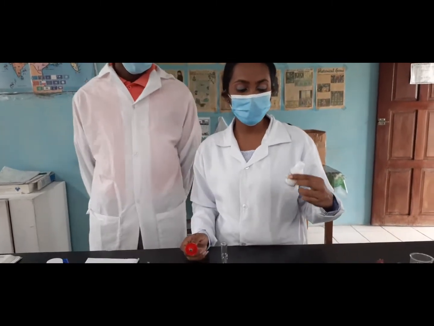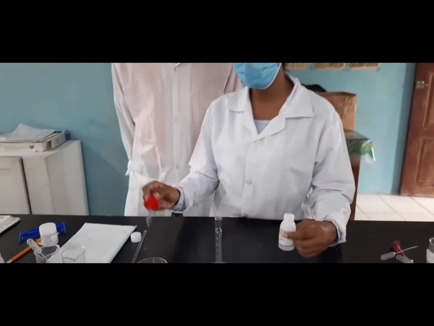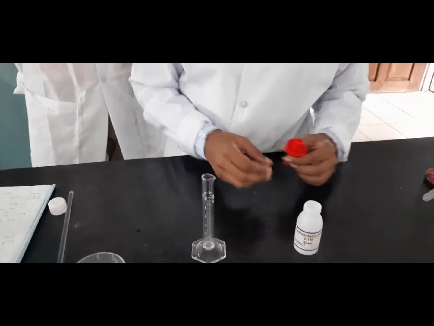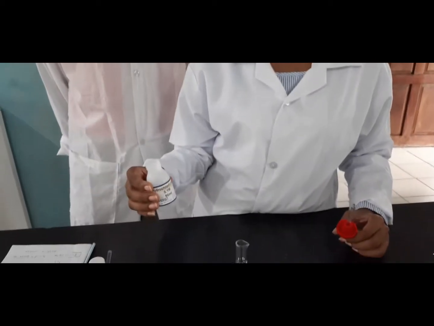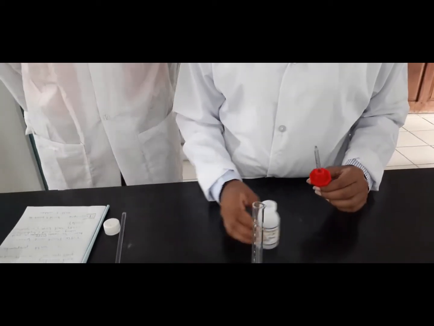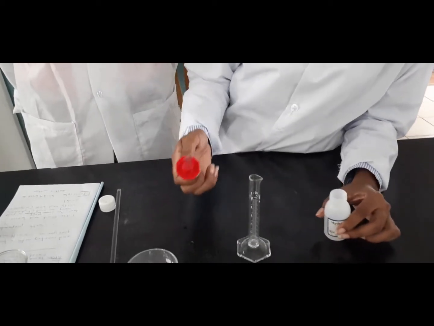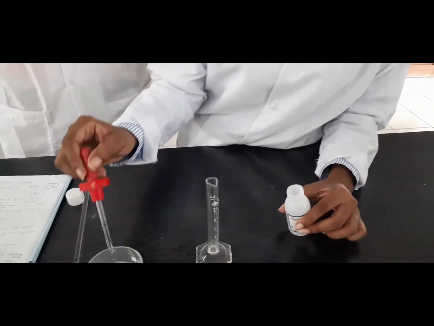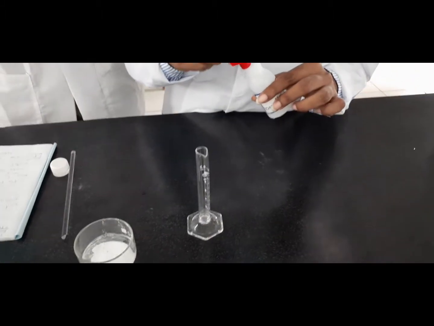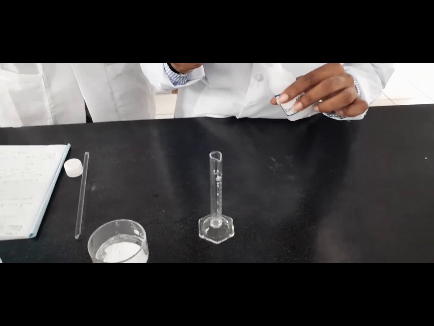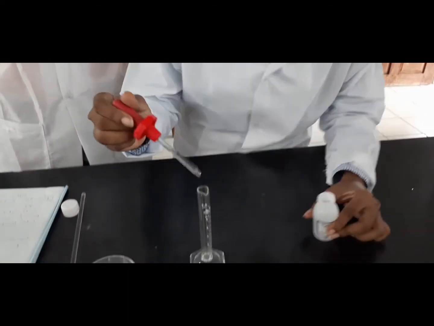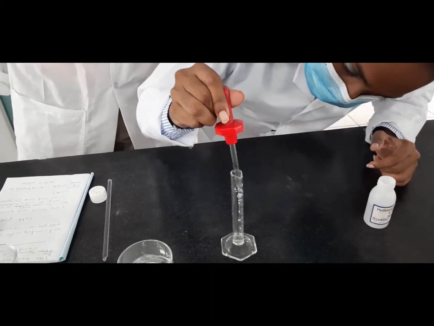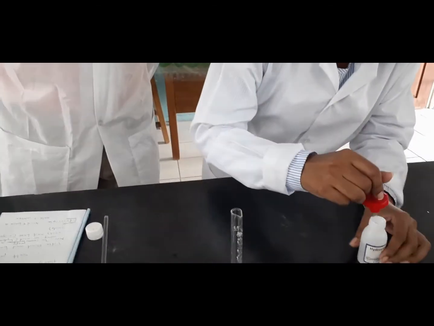So we are now going to add our hydrochloric acid to our magnesium oxide to create the salt plus water. Before we do that, however, we need to measure the hydrochloric acid. So we're going to do it in a ratio of 6:6. We're going to add 6 milliliters of hydrochloric acid to mix with the 6 grams of magnesium oxide. So we're going to use a dropper. Pull up from there.